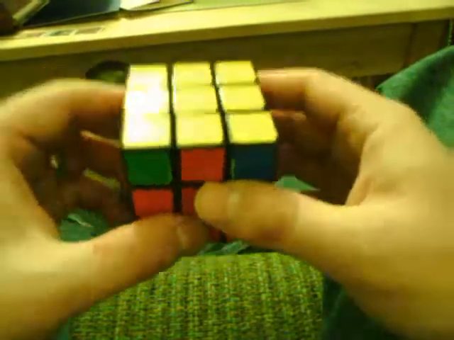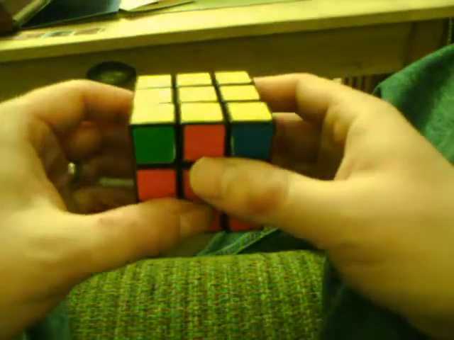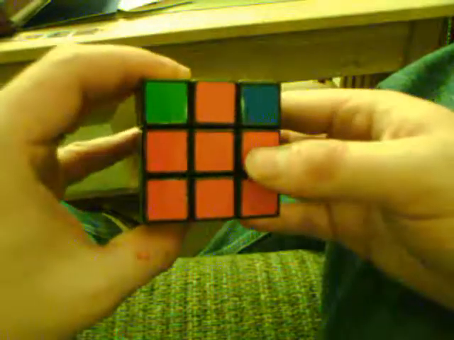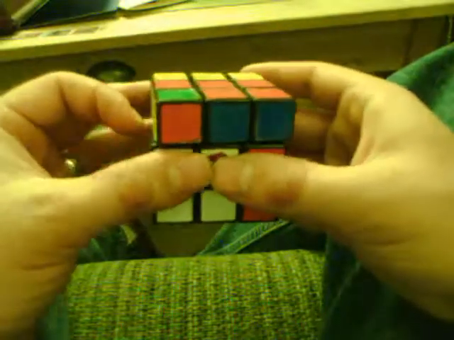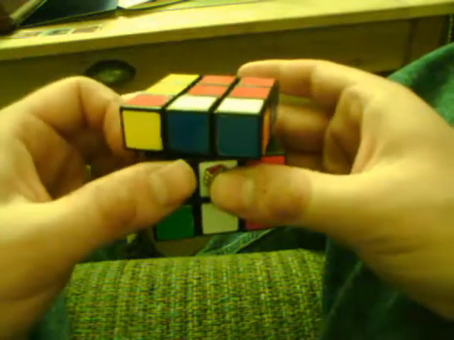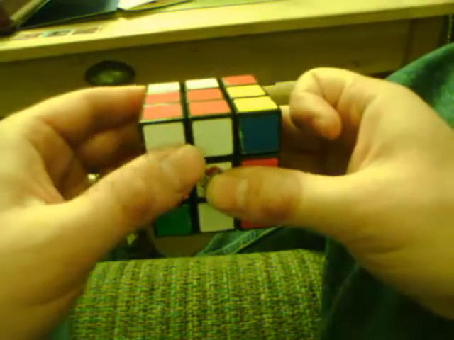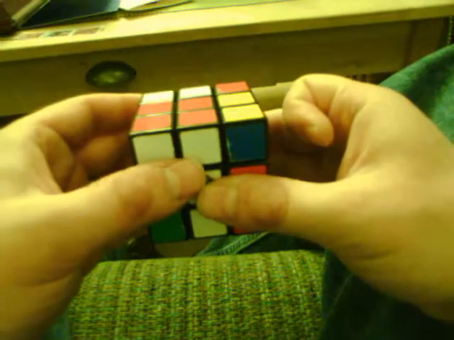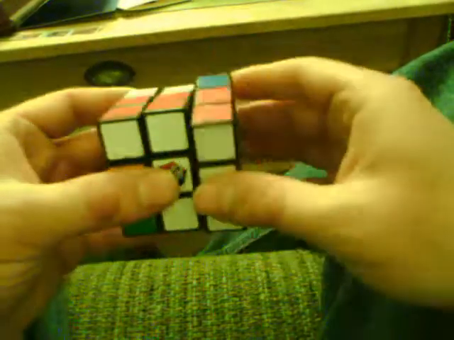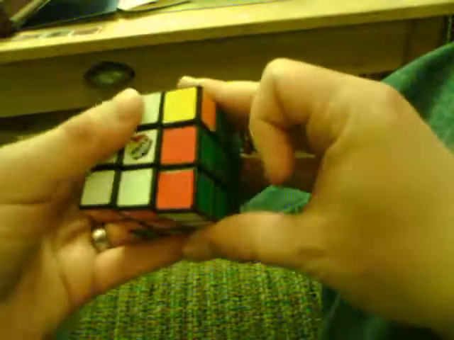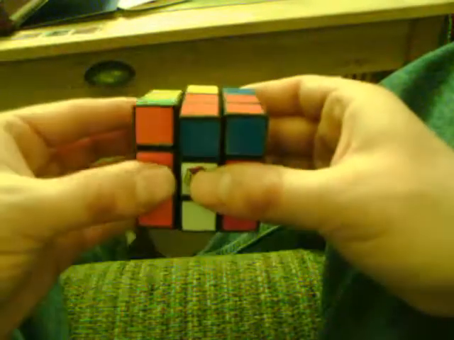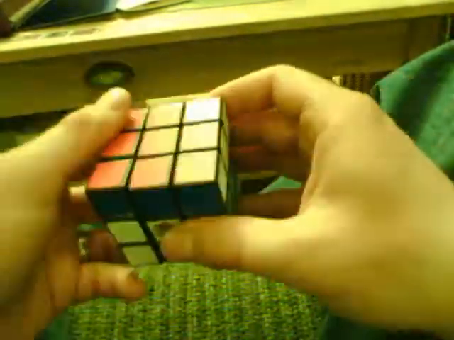So yeah, I'm gonna do that one more time for the people at home. All right, watch it closely. So it's a double layer L prime, and it's a single layer L prime. I almost did that wrong. And then we alternate R, L, R prime, and L, R, L prime. There we go.